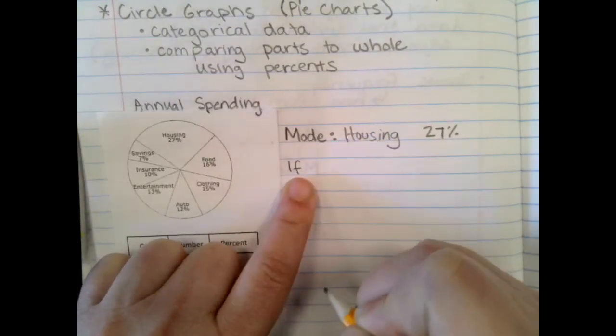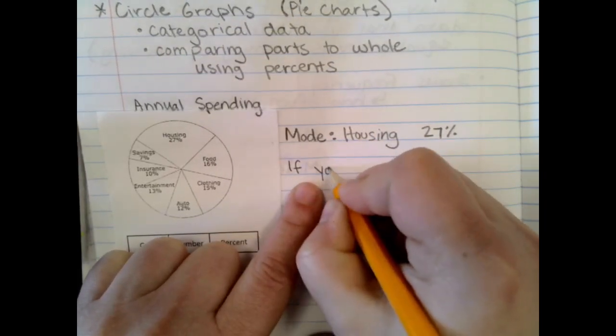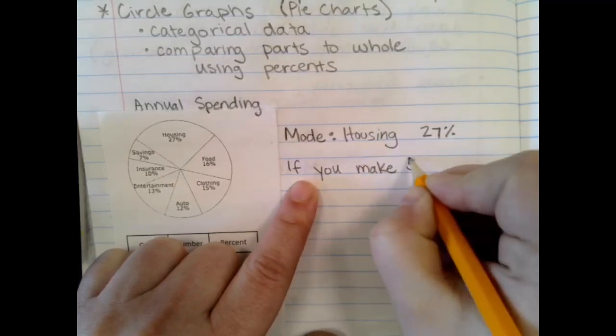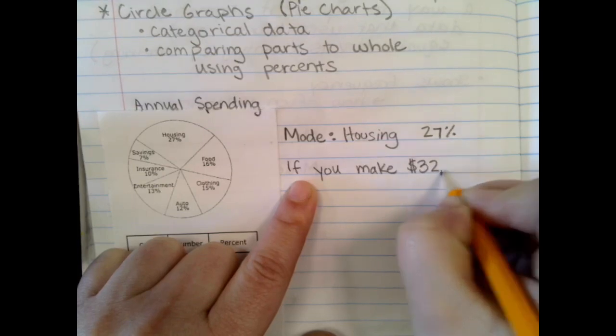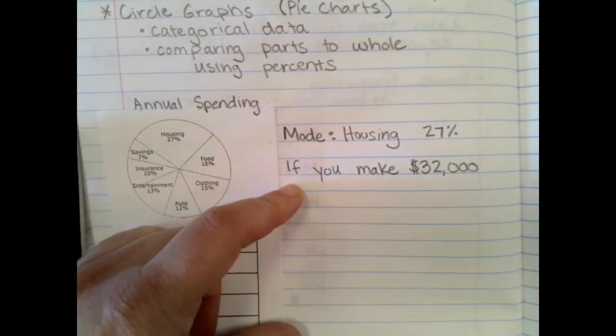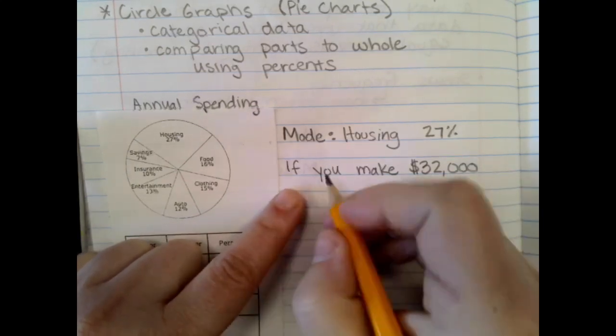We're going to do this word problem. If you make $32,000 a year, so if you make $32,000, and we're going to just assume that's per year, how much money goes towards clothing?